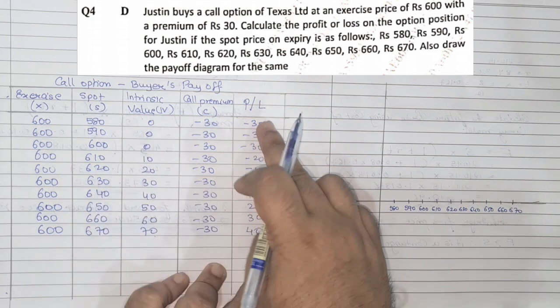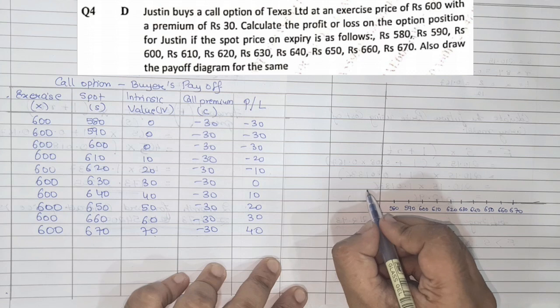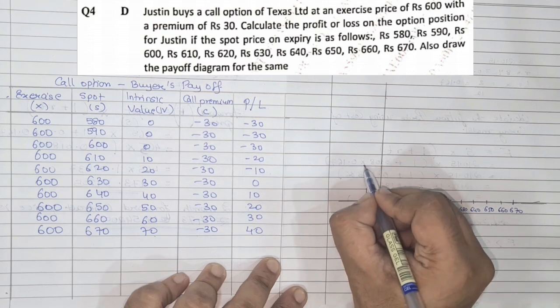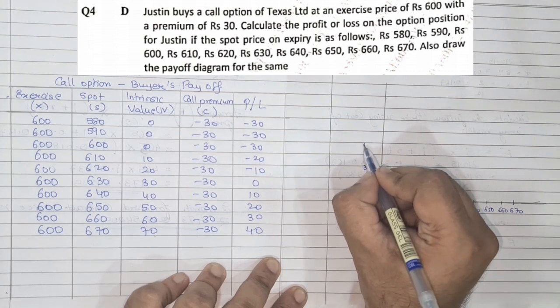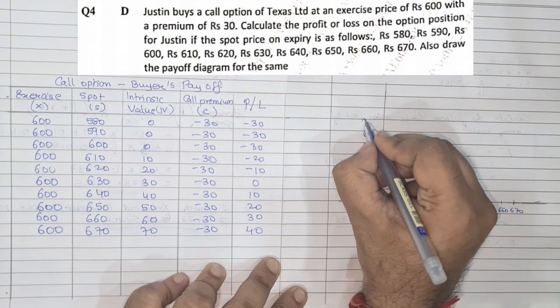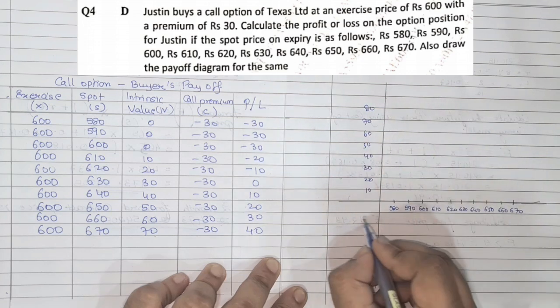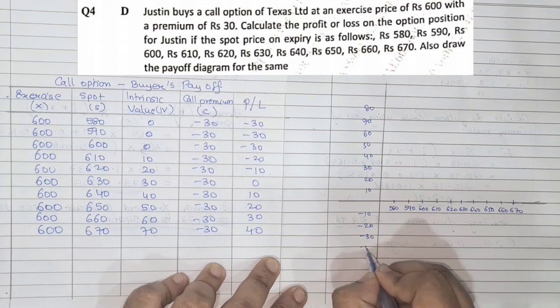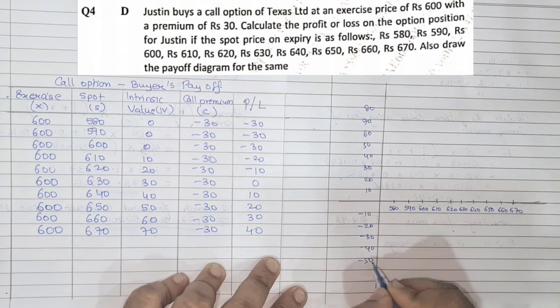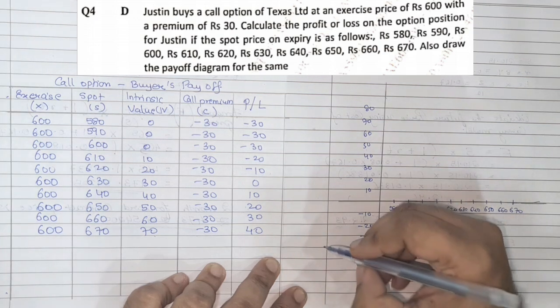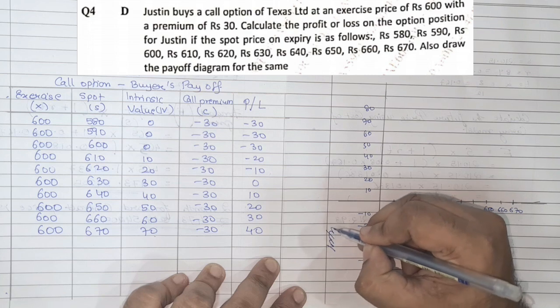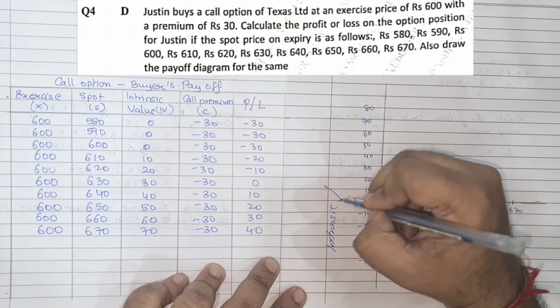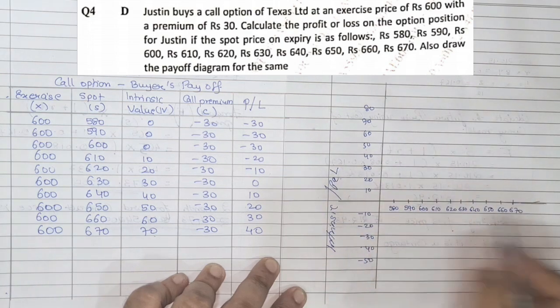Under intrinsic value and PNL, the highest is 70. So I'm taking 10, 20, 30, 40, 50, 60, 70 and 80. And at the bottom it will be negative. So negative 10, negative 20, negative 30, negative 40, negative 50. Okay, so remember this is your intrinsic value and profit and loss, and these are all the spot prices.